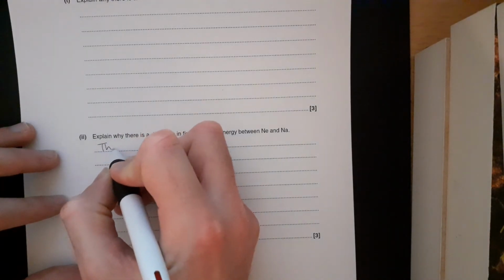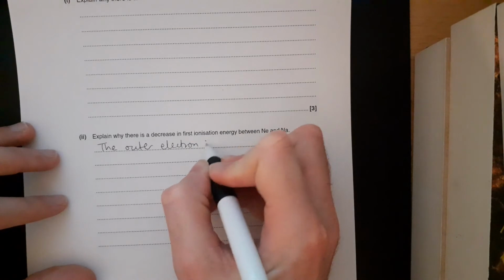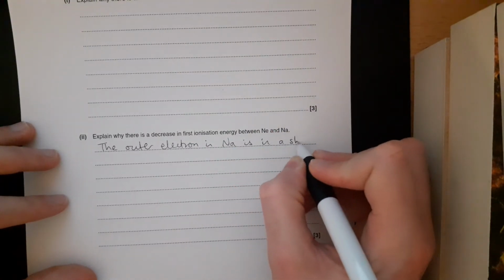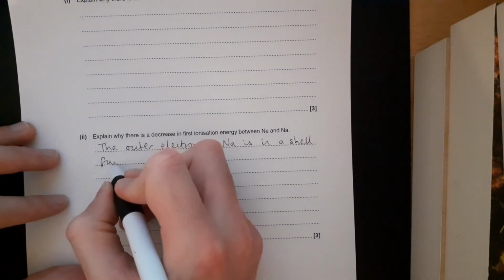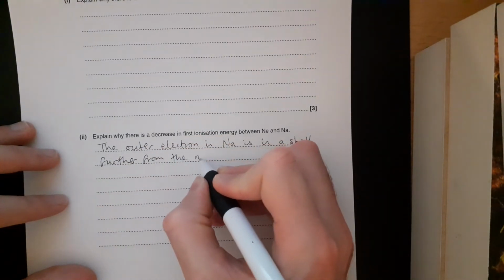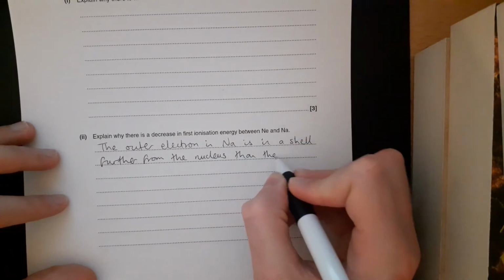The outer electron in sodium is in a shell further from the nucleus than the outer electron in neon.